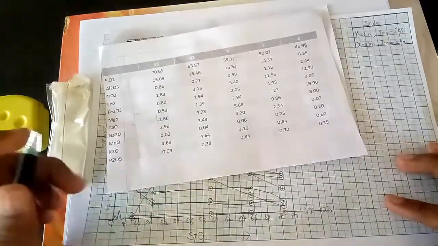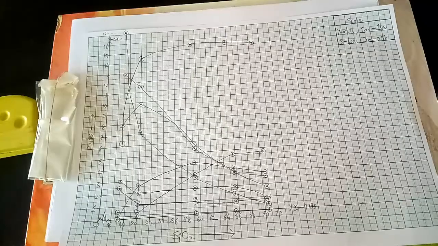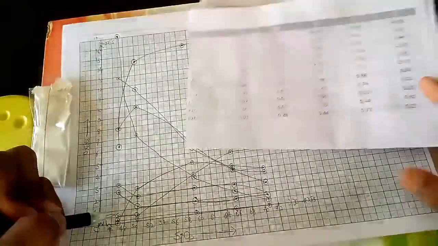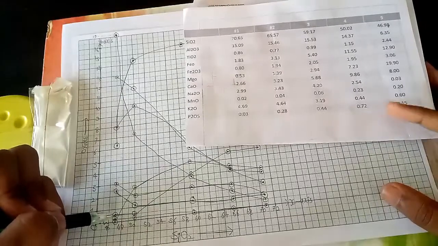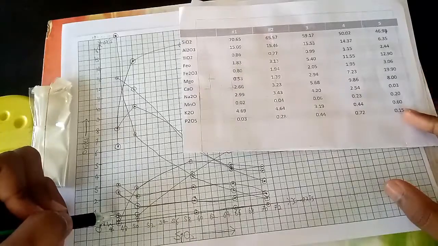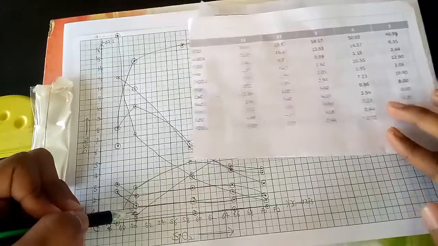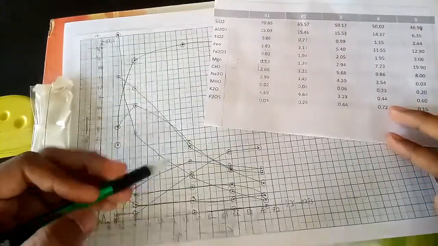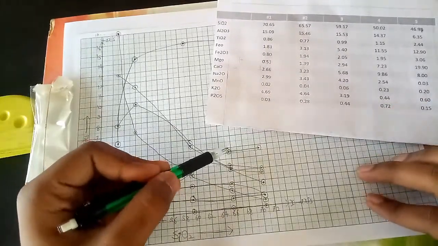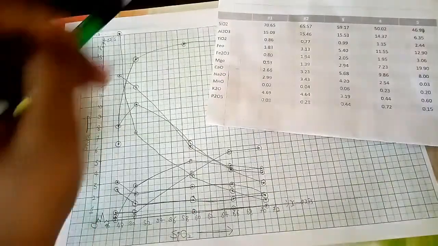Okay, so now the second last is K2O. I had made the graph of SiO2 and K2O also. So you can see this is the graph. See, first it was higher, it was 0.6, then it went to 0.44. Okay, then after increasing SiO2 percentage again, it directly went to 3.2. Then again as the SiO2 percentage increased, it went to 4.64, and then it slightly increased to 4.69. Okay, so now we'll do the last one.